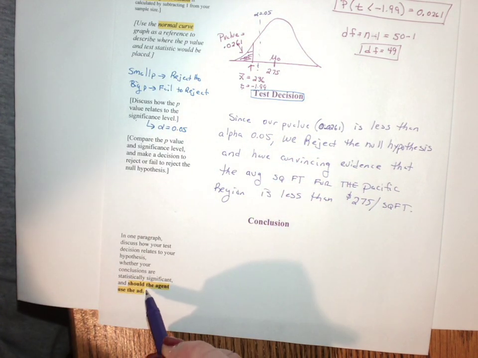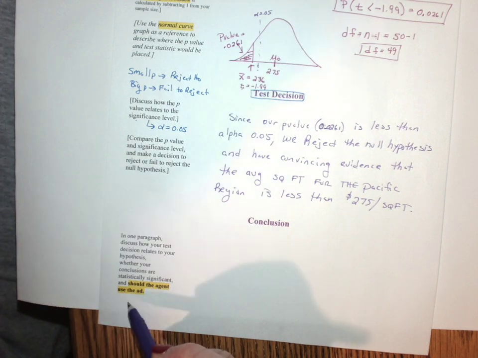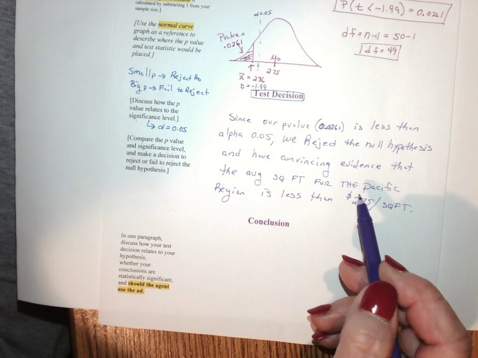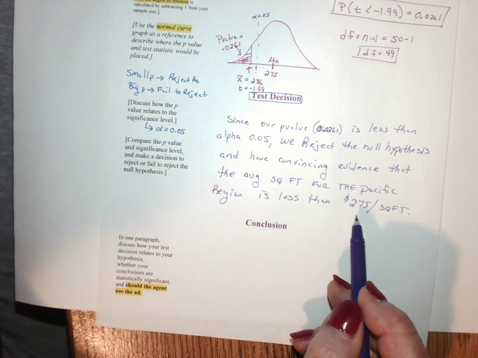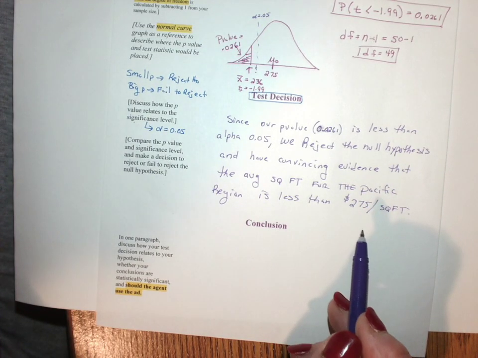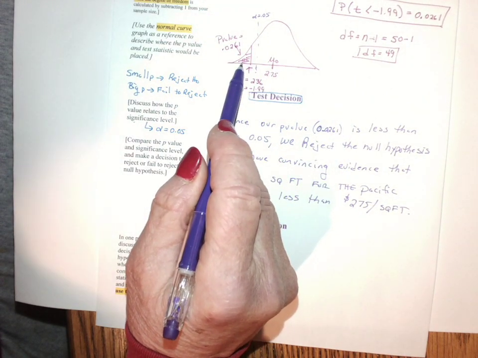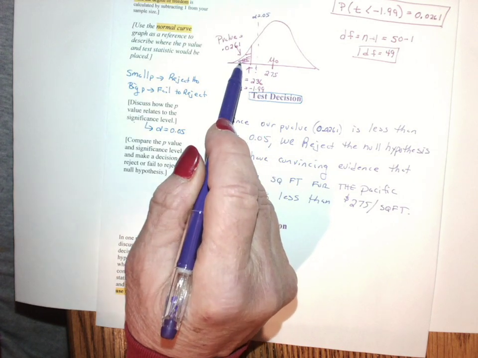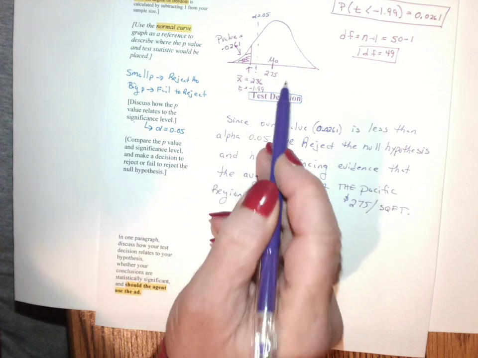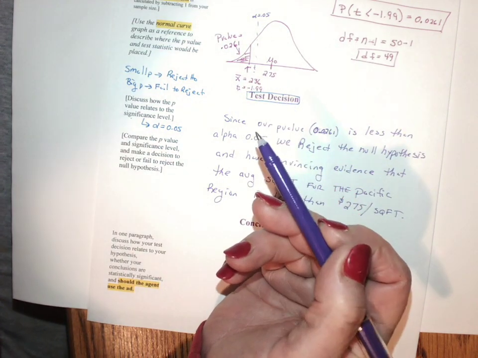And so, what should the agent do? Should the agent use the ad? Just to help you understand this, I can't give you the answer, but the question was, is the agent better than the Pacific region? And if the agent is better than the Pacific region, then he should decide whether he should get the ad or not get the ad.